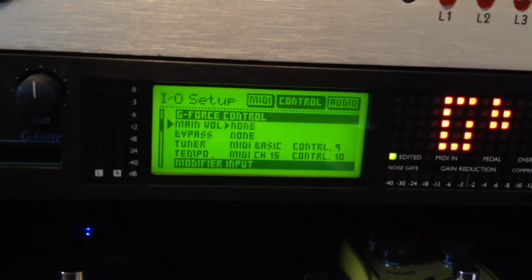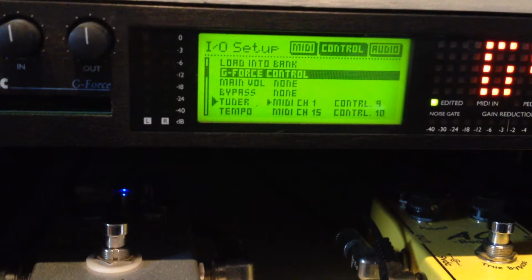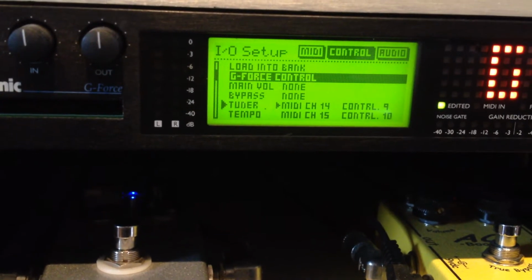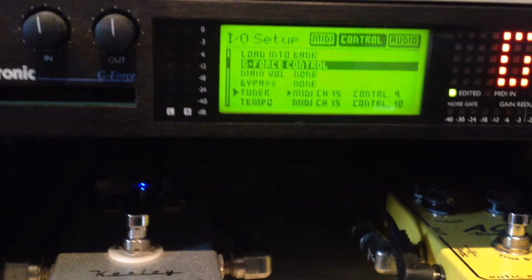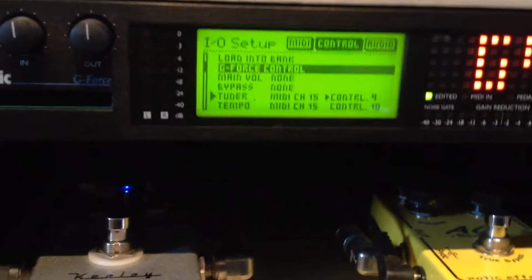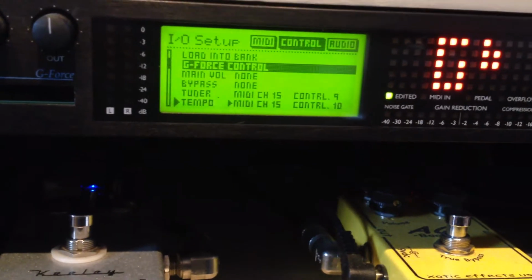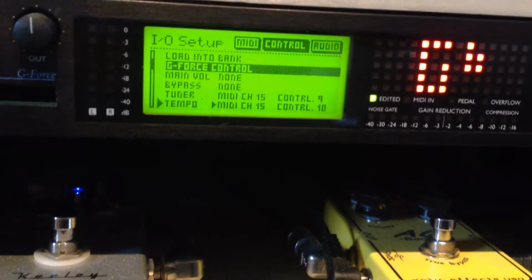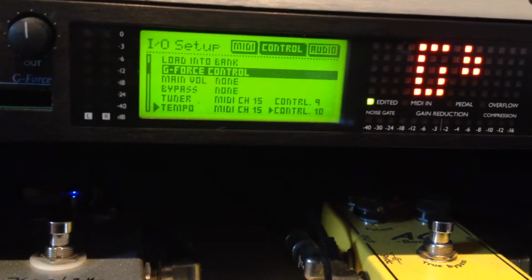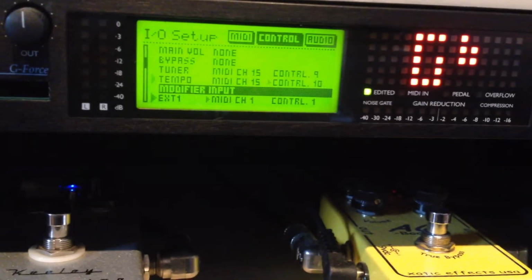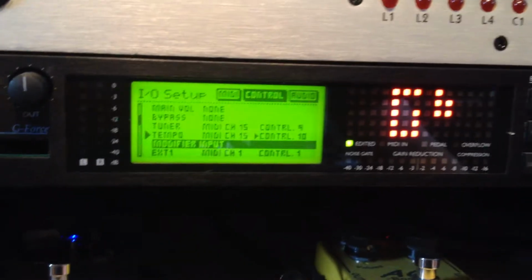Well, I can go in manually on the RS10 and I can change that. So I can go, MIDI channel 15, and I can go over one more and make sure that it's control number 9. And the same thing down here at the bottom. So if I go down to tempo, MIDI channel 15, control 10, we're good to go. But what if maybe you just don't understand that?